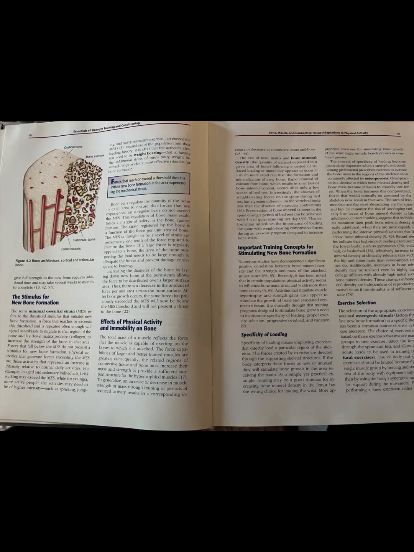The loss of bone matrix and bone mineral density, the quantity of mineral deposited on a given area of bone, following a period of reduced loading or immobility, appears to occur at a much more rapid rate than the formation and mineralization of new bone. Rapid removal of calcium from the bone, which results in a net loss of bone mineral content, occurs after only a few weeks of bed rest. Interestingly, the absence of weight-bearing forces on the spine during bed rest has a greater influence on vertebral bone loss than the absence of muscular contractions.